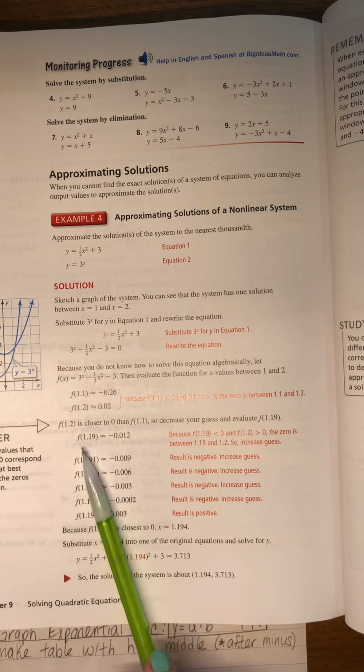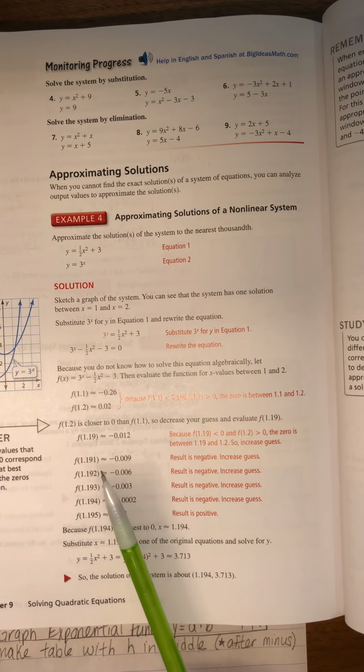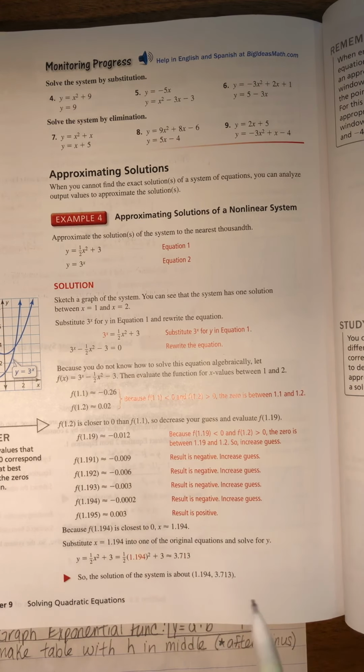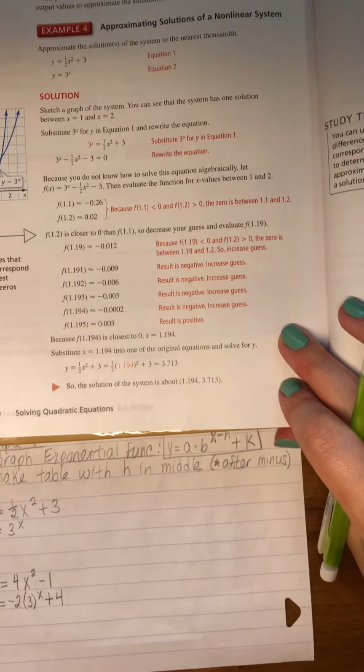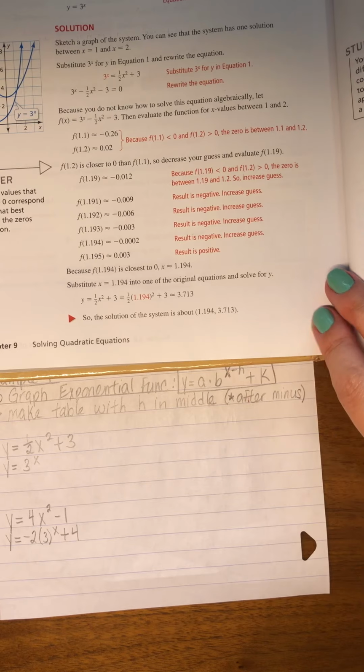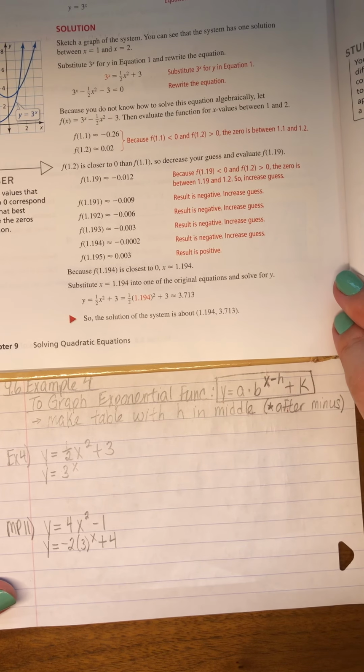Personally, I think that this takes up way too much time, and I think it's just better to use our graphing calculator to figure this out. So let's do example 4 together, and then we'll do another one like it. So I already wrote some notes down here, just to quickly remind you.